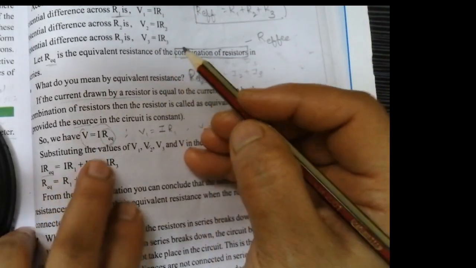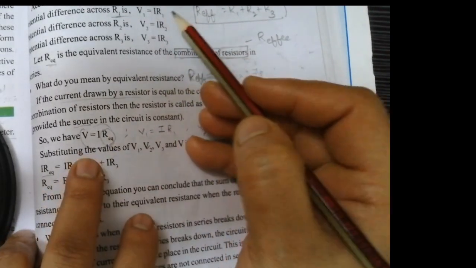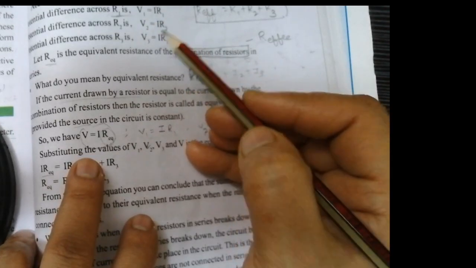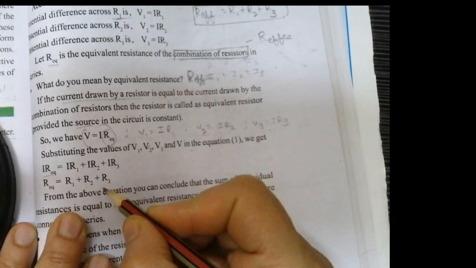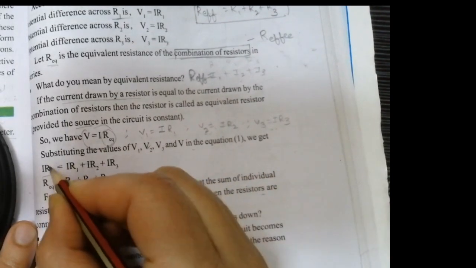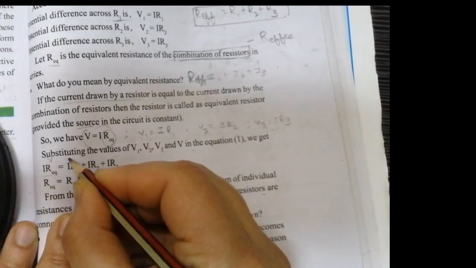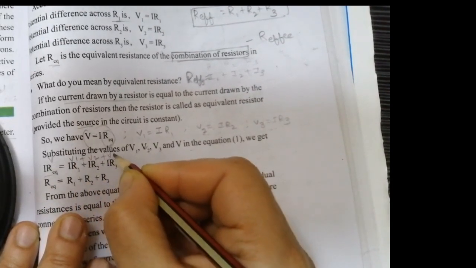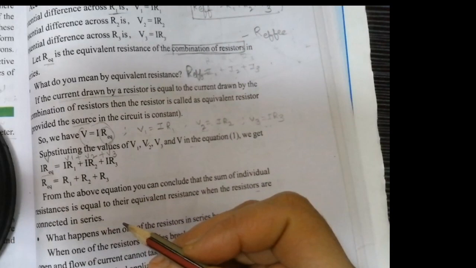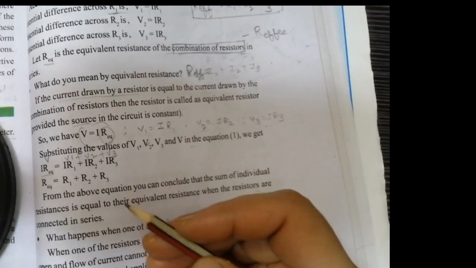We can substitute in this. V1 is equal to IR1, IR2 and IR3. Substitute here, and we get V is equal to V1, V2, V3.